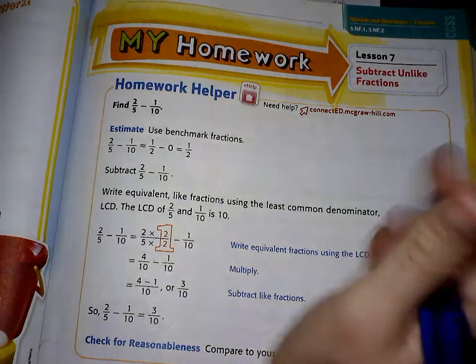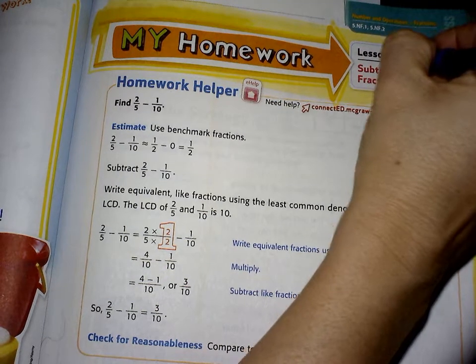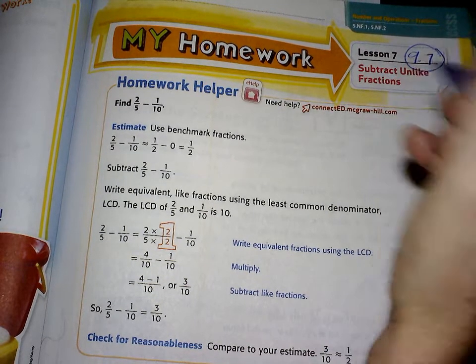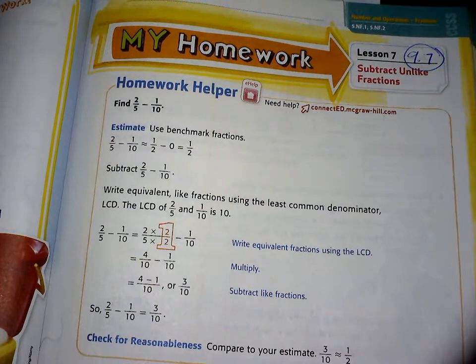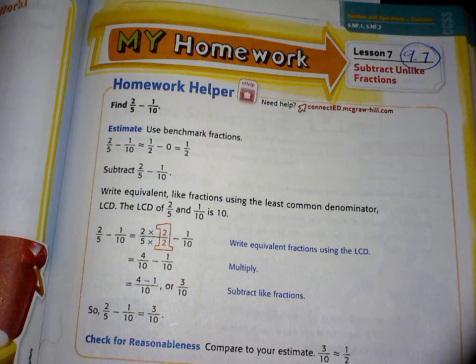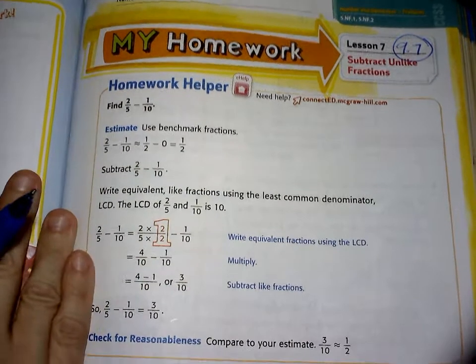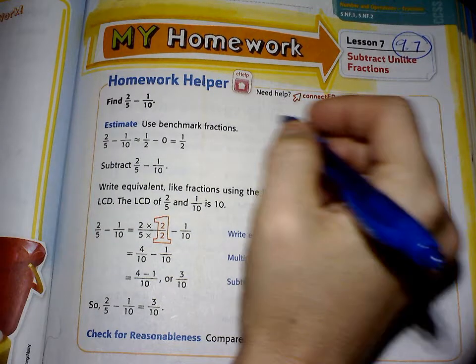Hello students, we are still working on Chapter 9 Lesson 7, but today we're doing the homework, my homework page from Chapter 9 Lesson 7. So we're just picking up where we left off yesterday with a little more practice. Nothing new today, just some more practice with subtracting fractions.